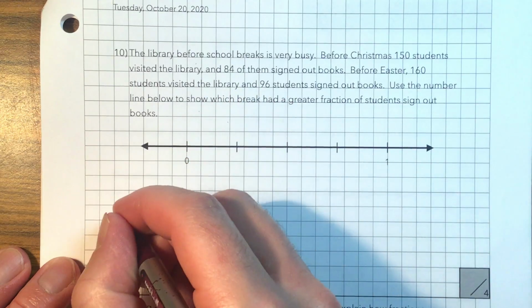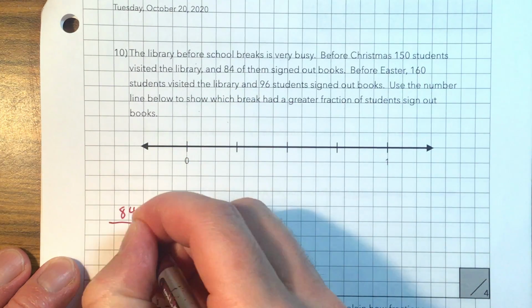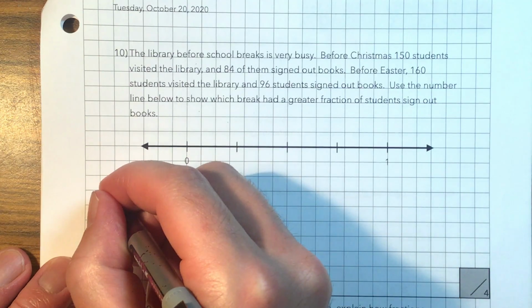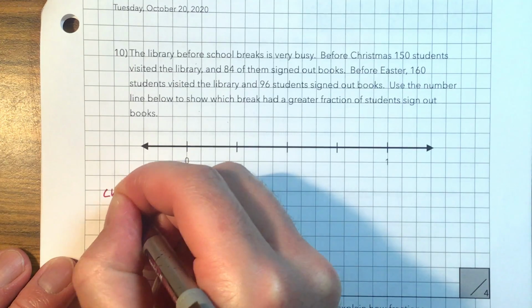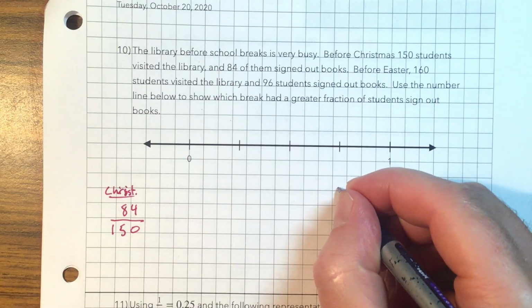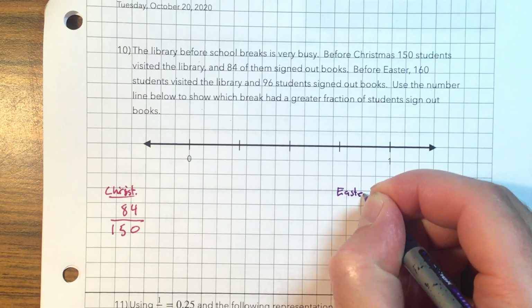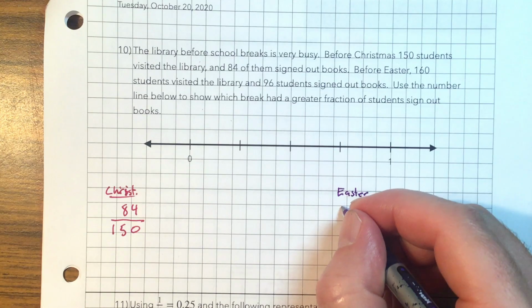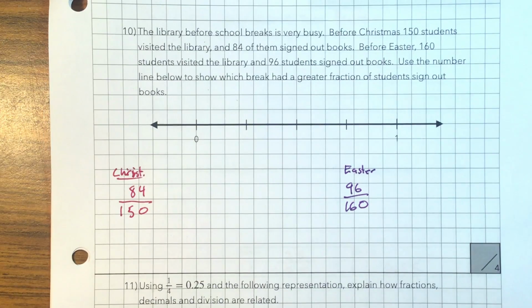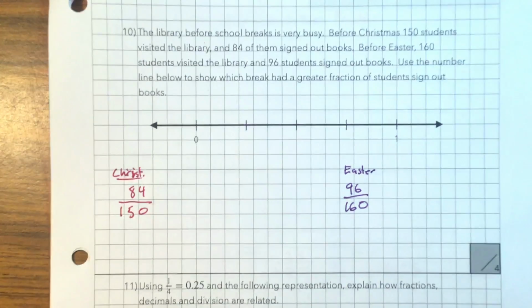So the first one was 84 out of 150. This is Christmas. And then Easter was 96 out of 160. All right, now we've got to compare these fractions. They're big numbers, though. Let's break them down a little bit. Let's see if we can.